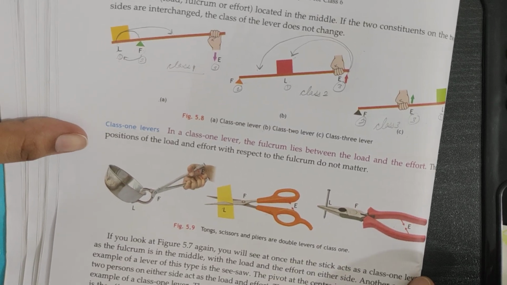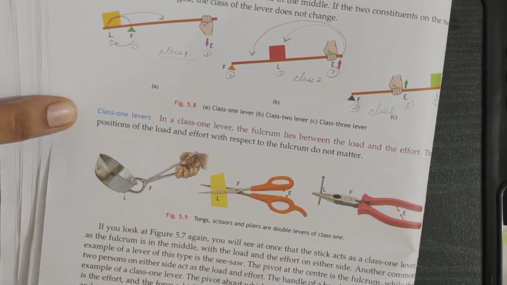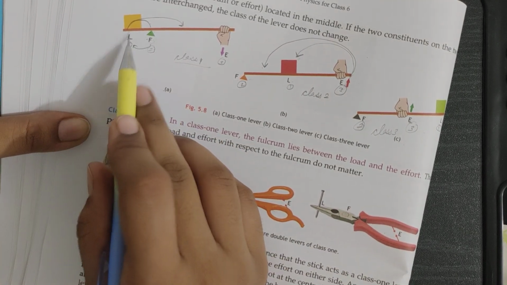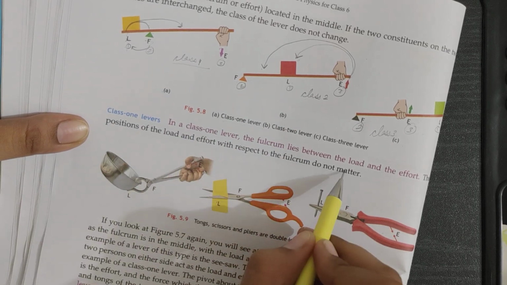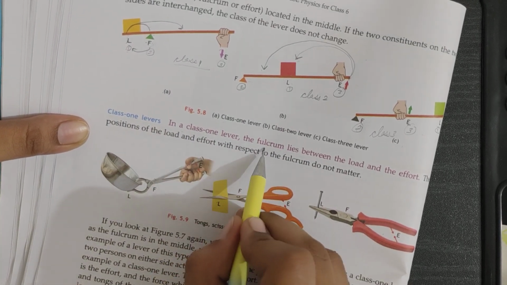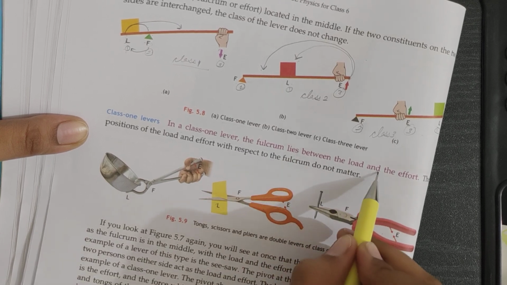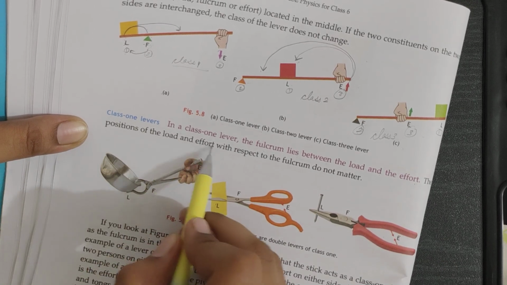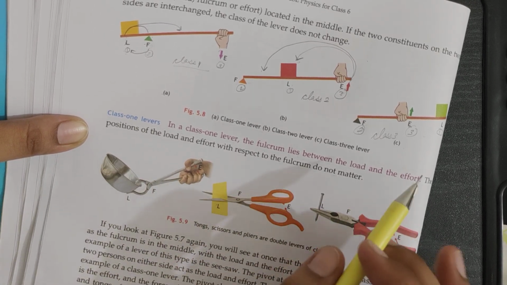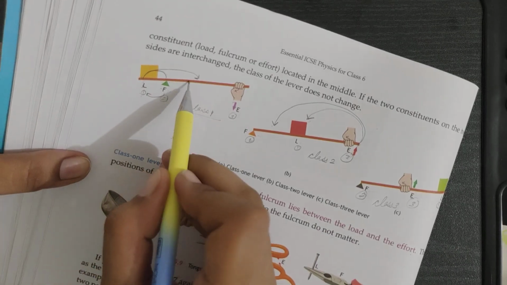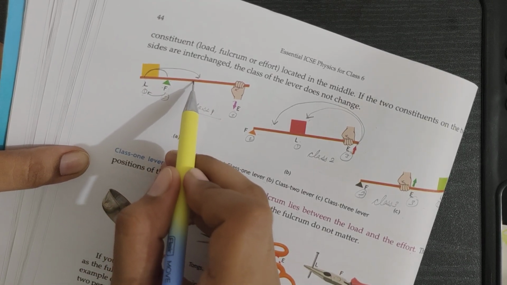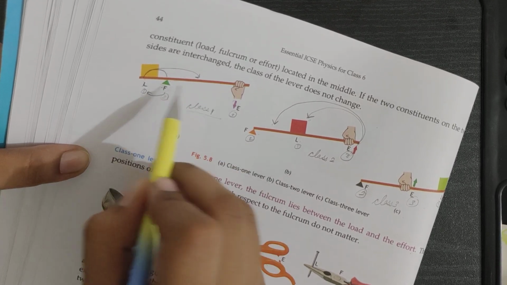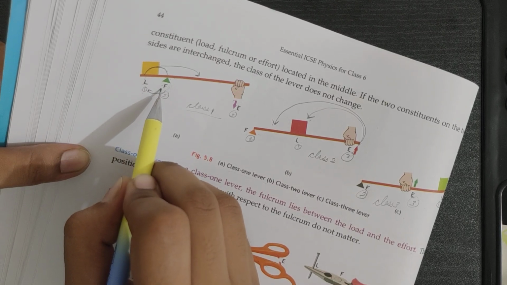That's it. Class 1 levers now. Class 1 levers are those where the fulcrum is lying in between load and effort. This is the definition of a class 1 lever. In a class 1 lever, the fulcrum lies between load and effort. Means the positions of load and effort with respect to the fulcrum do not matter. The fulcrum may be a little bit to this side or more to this side, it doesn't matter. But the fulcrum must be in the center. That is the main point.